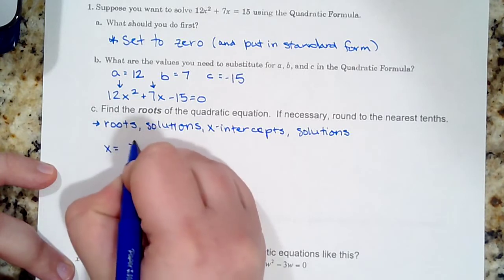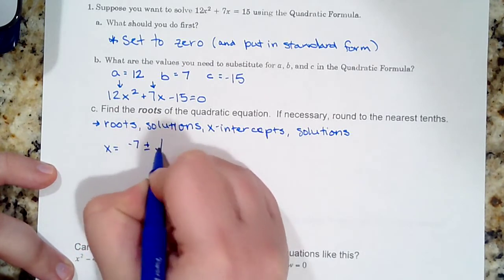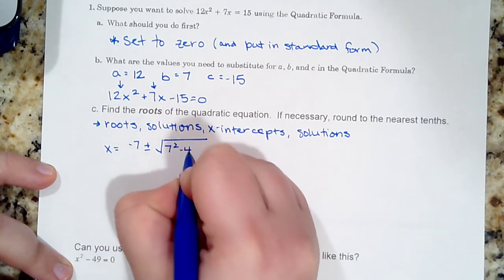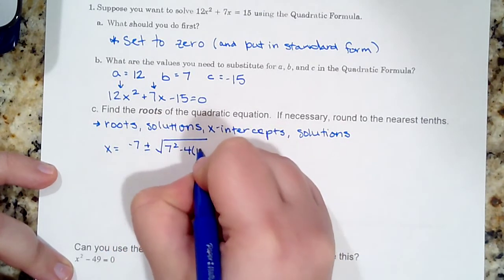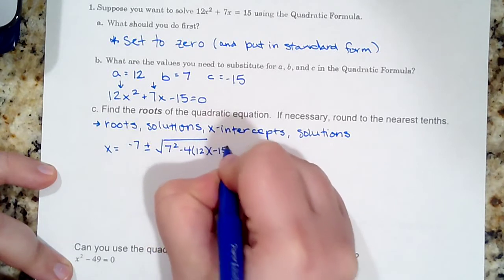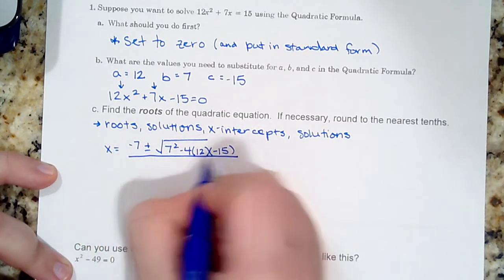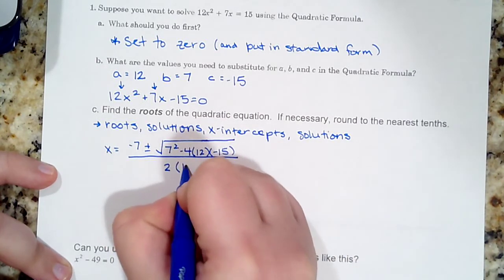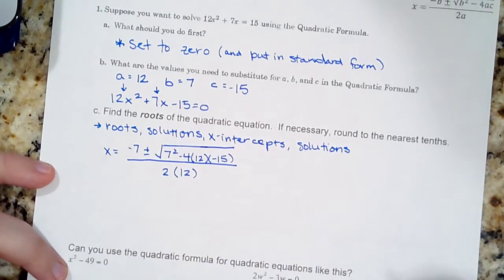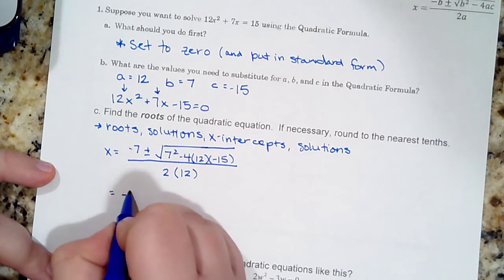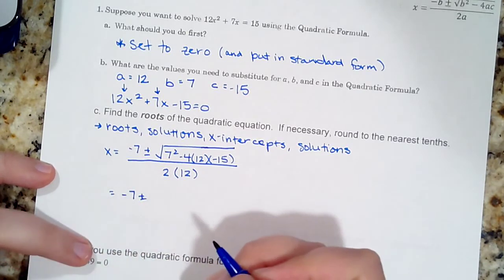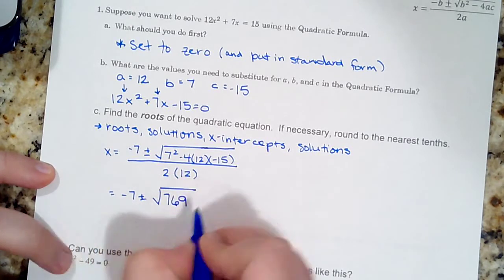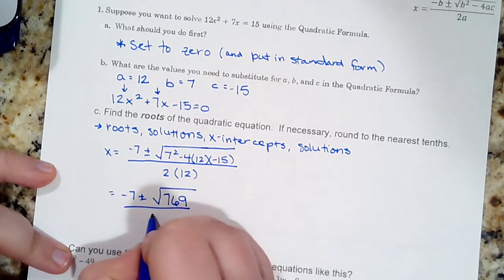X equals negative b plus or minus the square root of b squared minus 4ac, all over 2 times a. Of course, when I simplify that, I'm going to get negative 7 plus or minus the root 769 over 24.